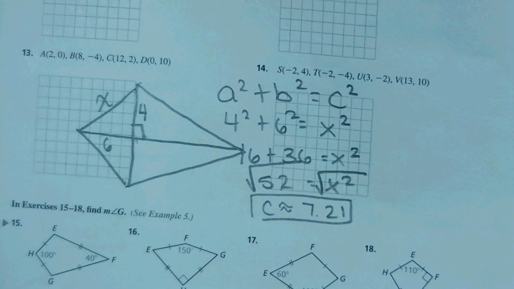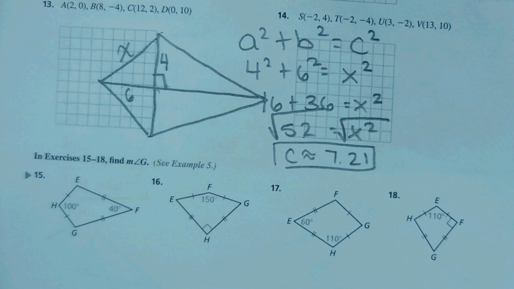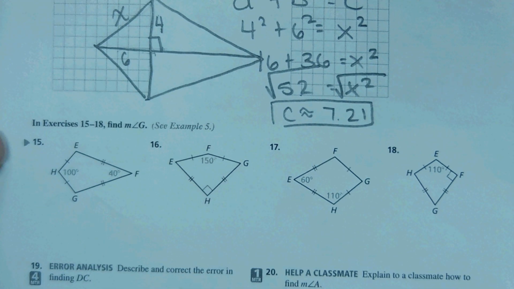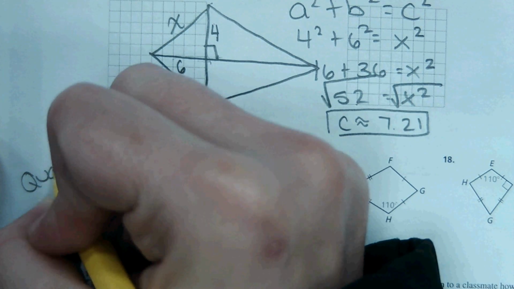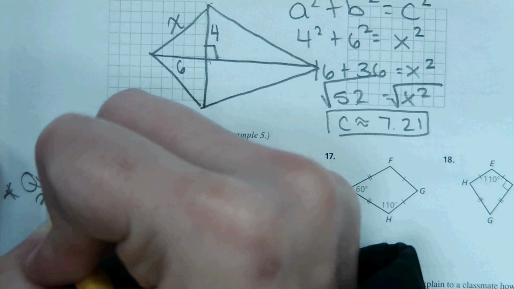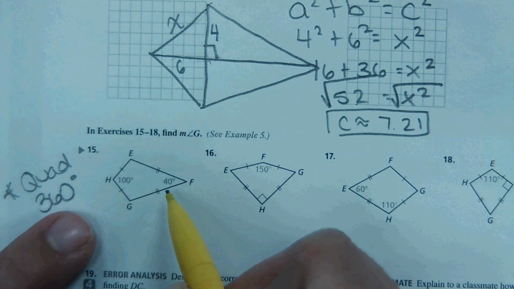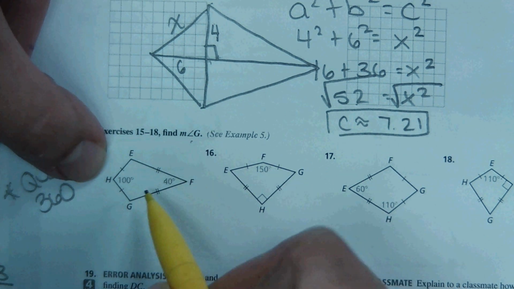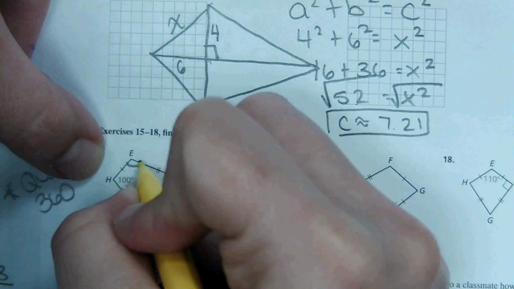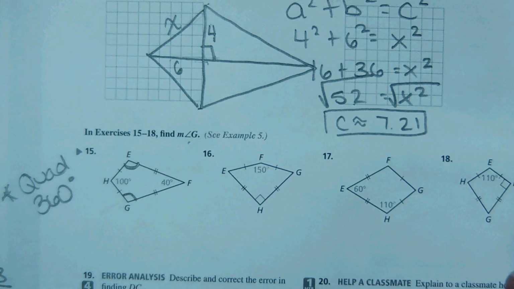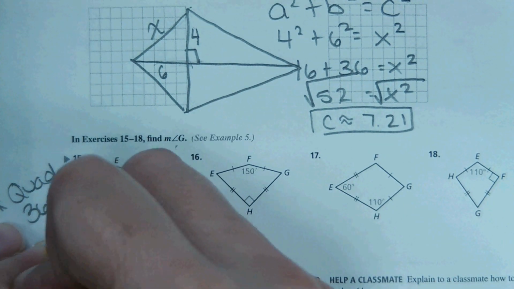And then for 15 through 18, we look at angle measure. So something to recall is that for a quadrilateral, the angle measures add up to 360 degrees. So we're using that fact to help us here. It says find the measure of angle G, and it shows us kites. Remember, in a kite, these two angles are the same measure, so we can use that to help us as well. So for 15, take all the angles add up to 360.